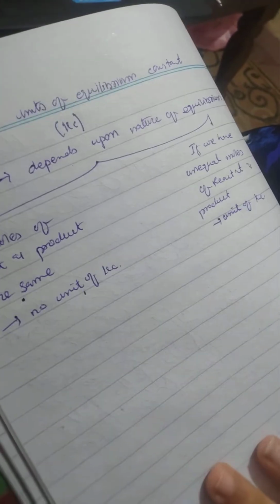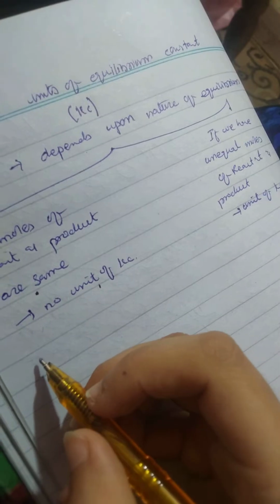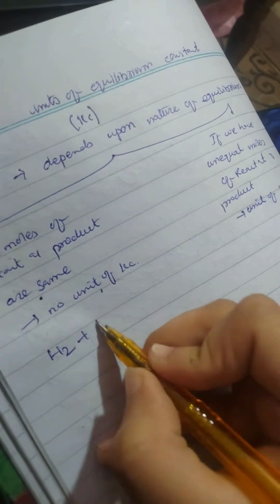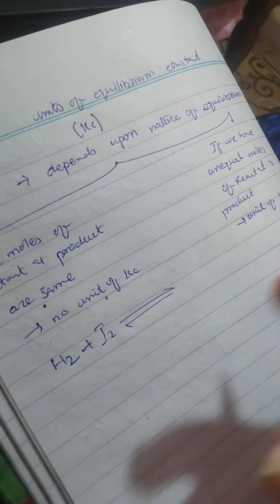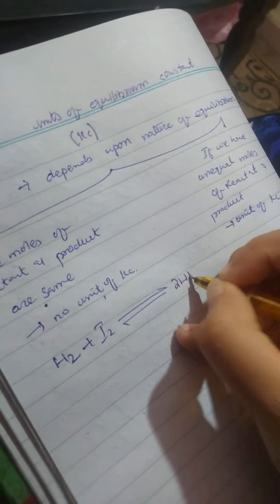Okay, let's take an example. There is a reaction between hydrogen and iodine, and it will obviously be a reversible reaction, so it will form 2HI. Now you can see it is also a balanced reaction.